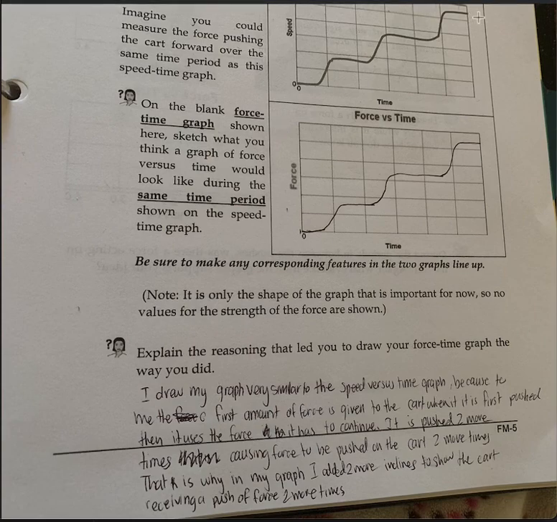So hopefully these predictions are close to correct. We will see as the week goes on.